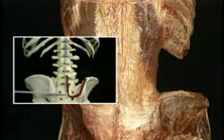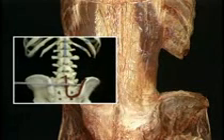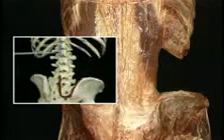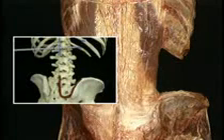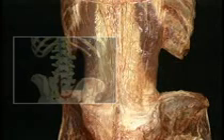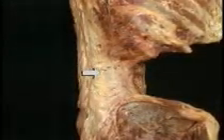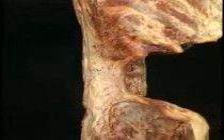They arise from the sacrum and from this part of the iliac crest. They're inserted on the thoracic vertebrae and on the backs of the ribs. The erector spinae muscles are enclosed on the front and on the back by this envelope of tendinous tissue called the thoracolumbar fascia.